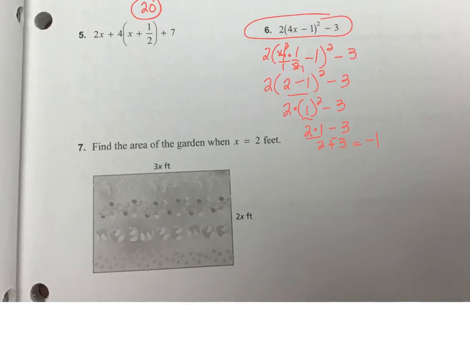It says find the area of a garden when x is equal to 2 feet. Well, remember the formula, area equals length times width for a rectangle. But they're saying that this is x feet, and that's 2x and this is 3x feet. So one way you can do it is take 2 times 2. So this one would be 4 feet. This one's 3 times 2, which is 6 feet. And then when we plug in length times width, the area is equal to 6 feet times 4 feet, which is 24 square feet.